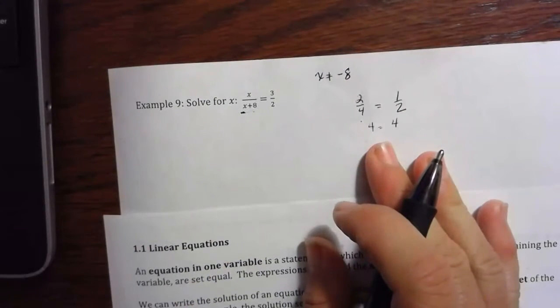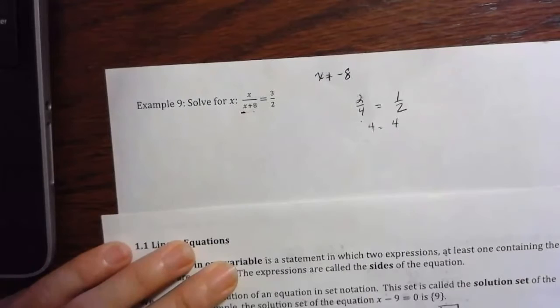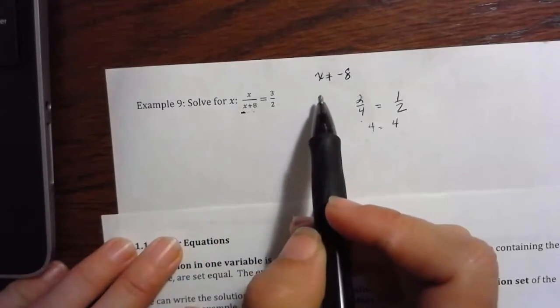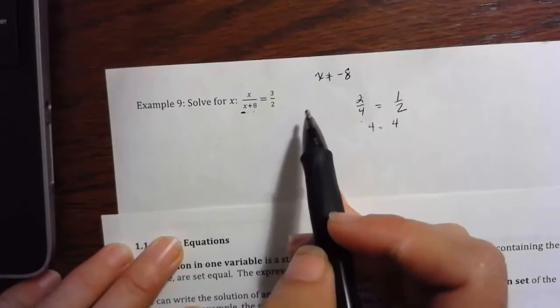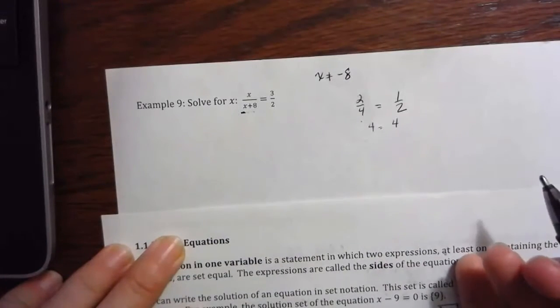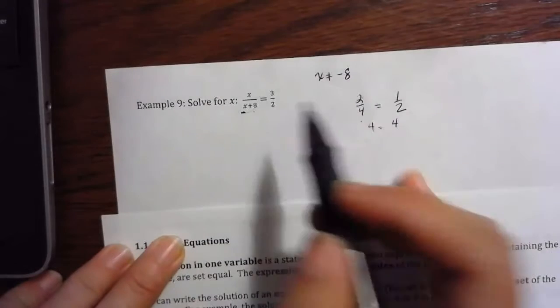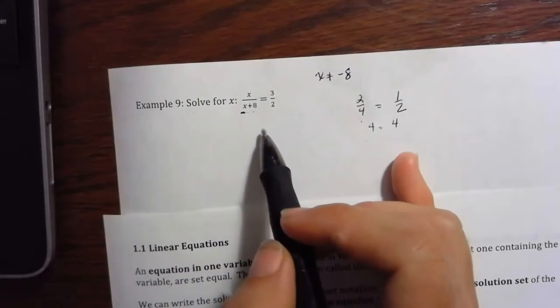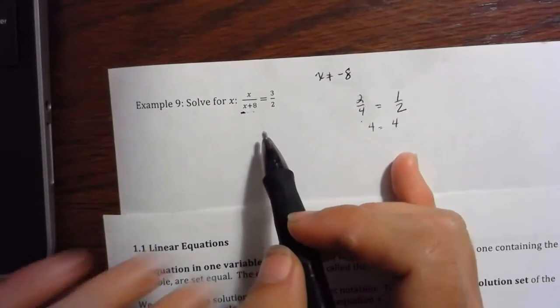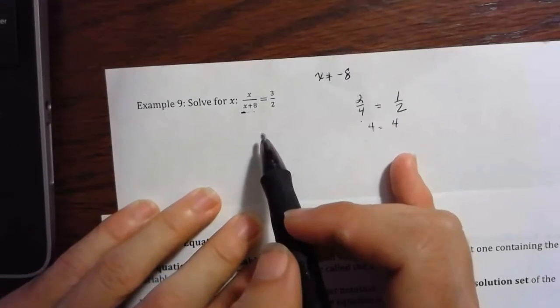We would have to reject it, and the answer would just be that we have no solution for this equation. The restrictions come into play throughout the semester in different cases, but right now it's simply to see if we can keep the solution or reject it.